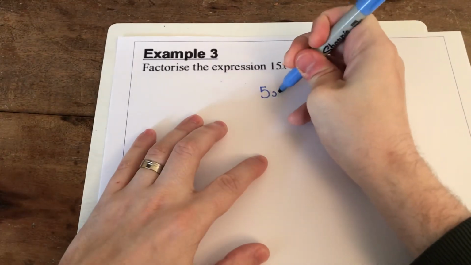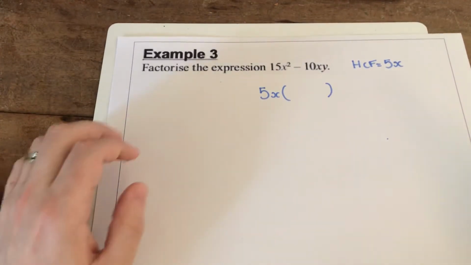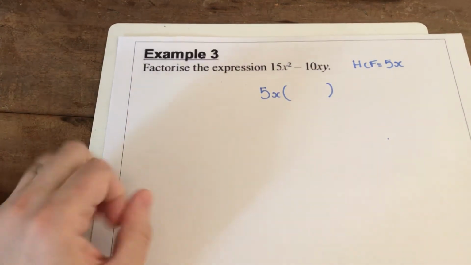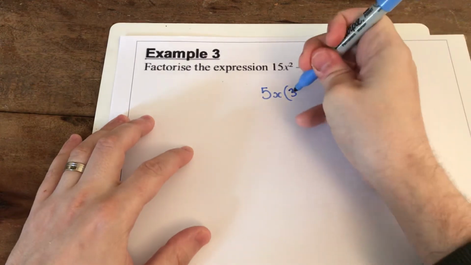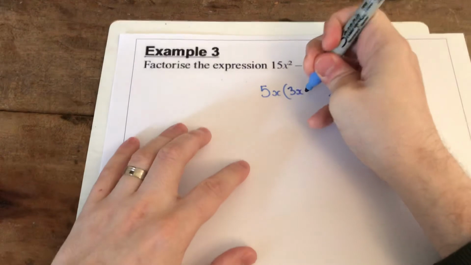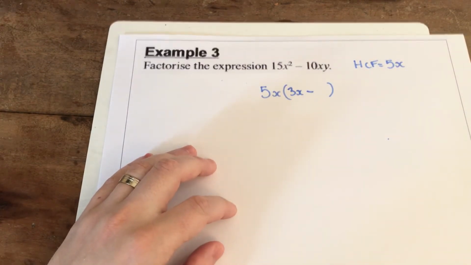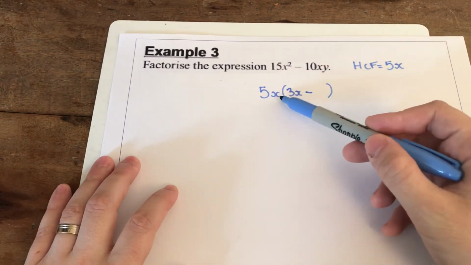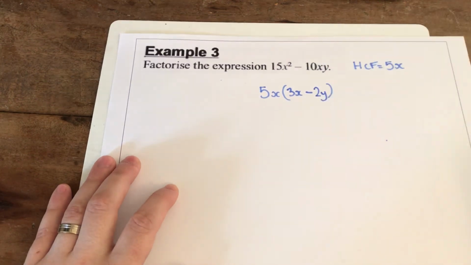So what I do is from my single bracket, I put 5x. I then say, what do I multiply 5x by to get 15x squared? Well, 5 times 3 gives me 15. x times x gives me x squared. So I get 3x. I then say, what do I multiply 5x by to get to 10xy? 5 times 2 gives me 10. x times y gives me xy. So it's going to be 2y.